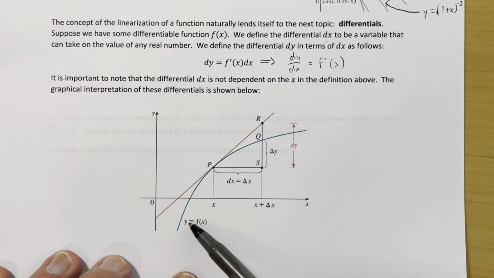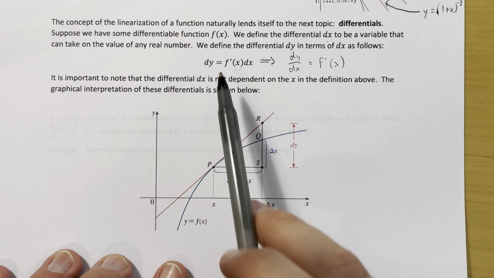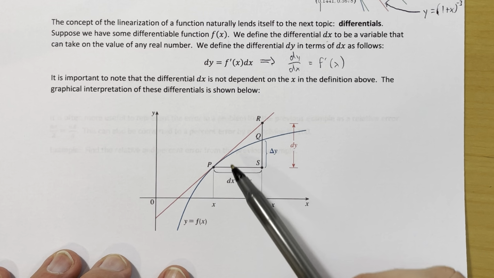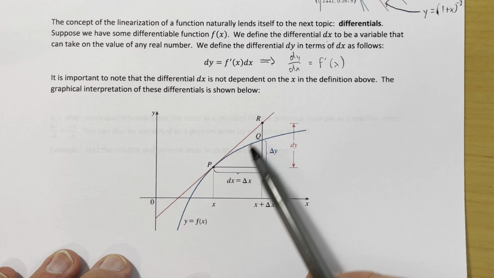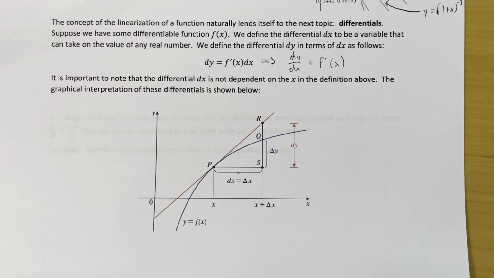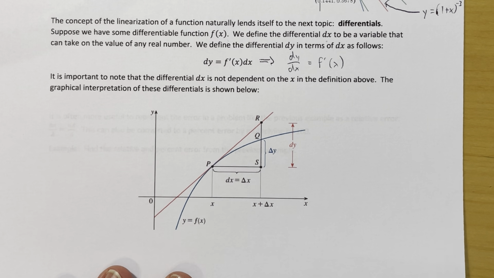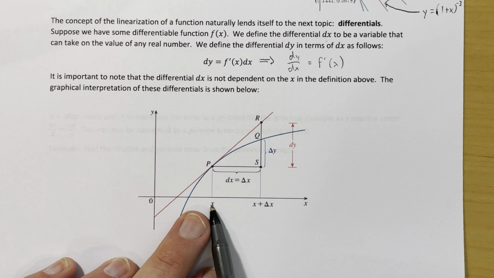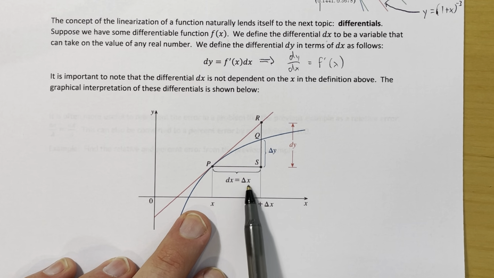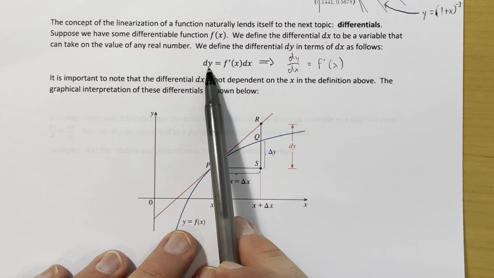Now, here's a graph of my blue curve, which is the graph of f of x. So that's the differentiable function that we mentioned up here. And this red line is the tangent line to that curve at x. So that red line would be given by the linearization of that function at x, okay? Now, as I move from x to x plus delta x, remember delta x is the same thing as dx, the way that we've defined it here, then what does this dy represent?